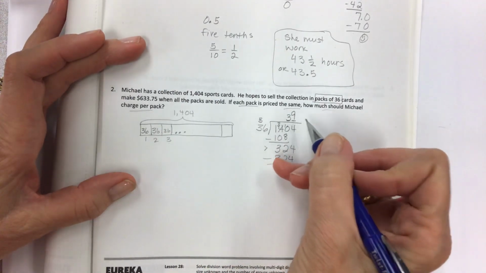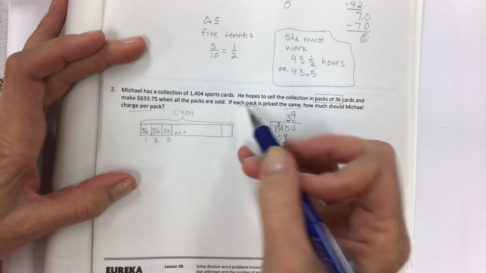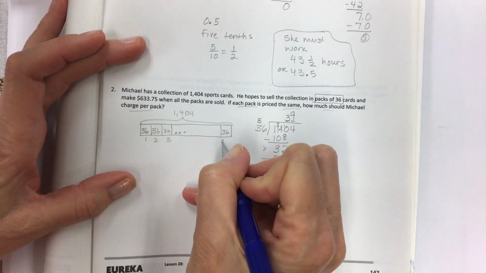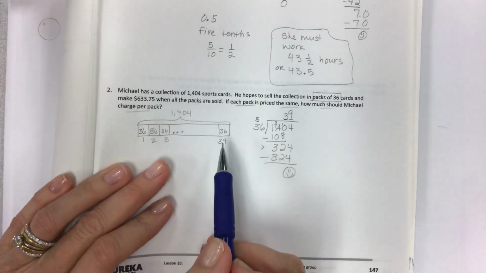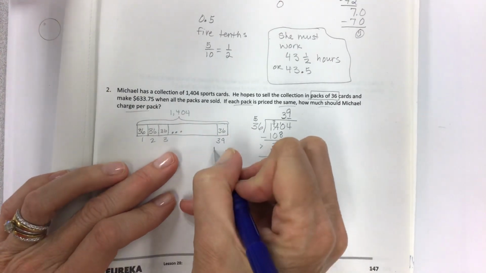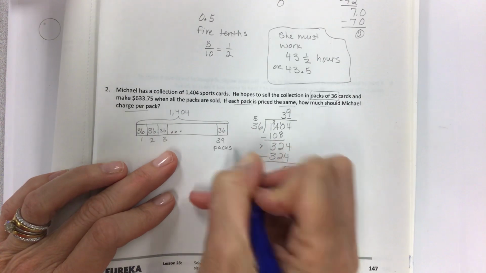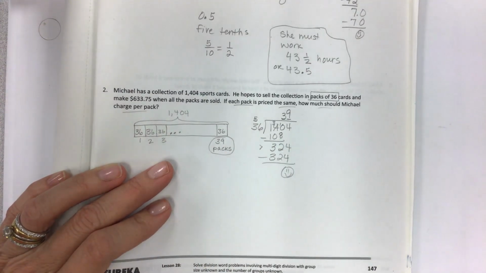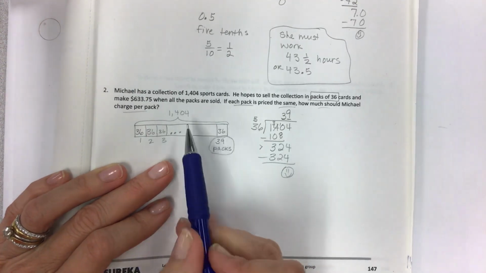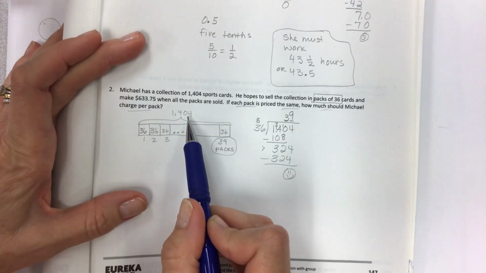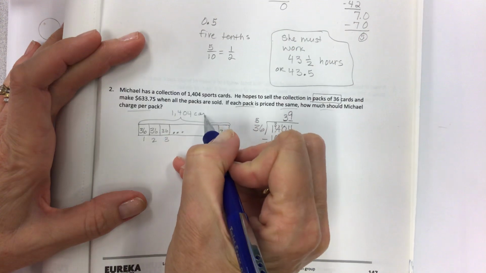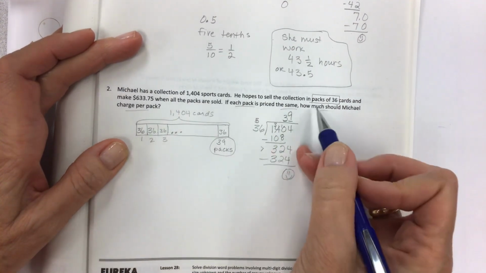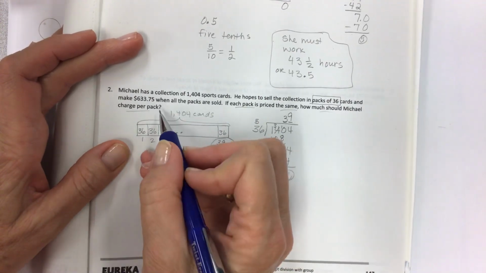And so how many packs do we sell? So if there are 36 in each, we would count all the way up to 39. So that's how you can complete your tape diagram. So start by writing what you have and see if you can figure out how to get what you need. Now, I've got all the cards accounted for. I've got a whole bunch in each pack, 36, like he said. Now I know how many packs.